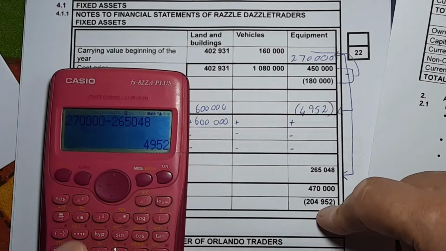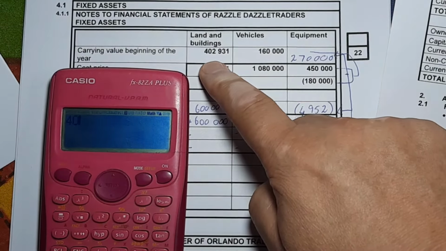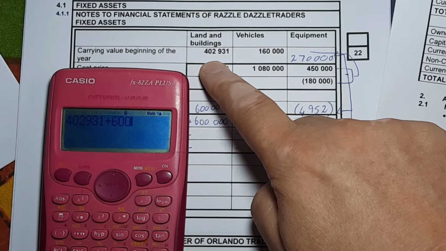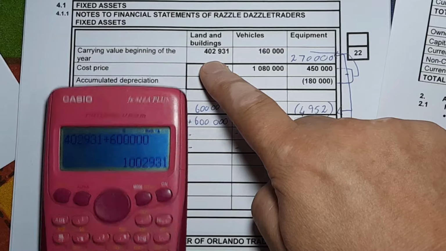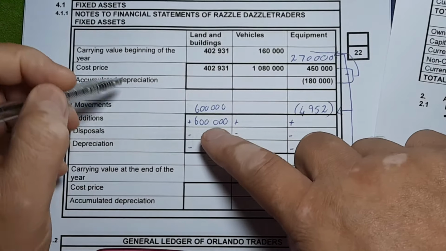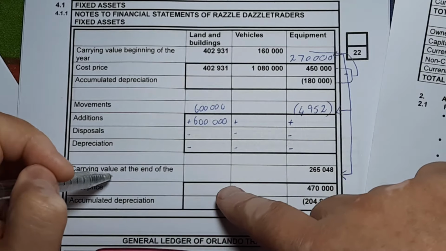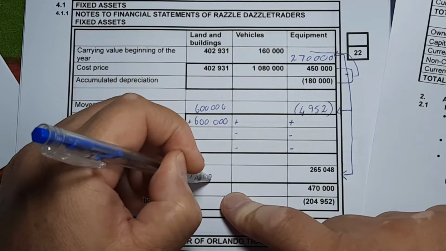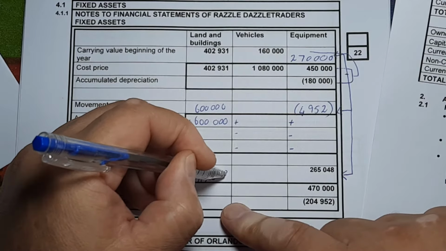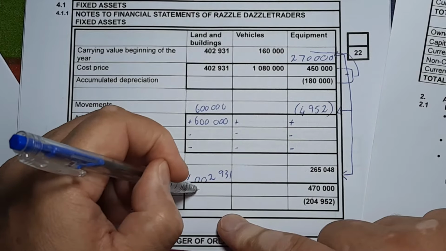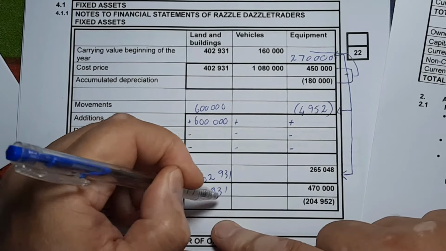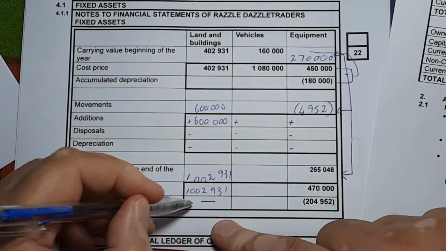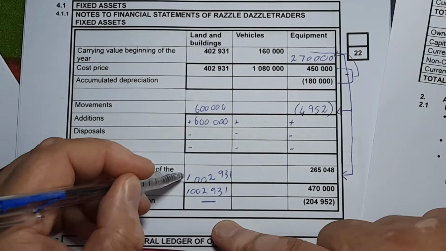So we can take the 402,931 plus 600,000 gives us the carrying value at the end of the year, which is 1,002,931. And that would also be 1,002,931 there, because the cost price minus accumulated depreciation, which is not applicable to land and buildings, would give us that value over there.